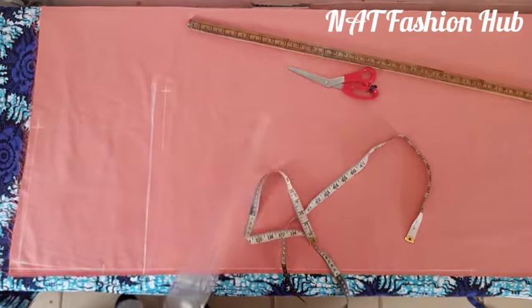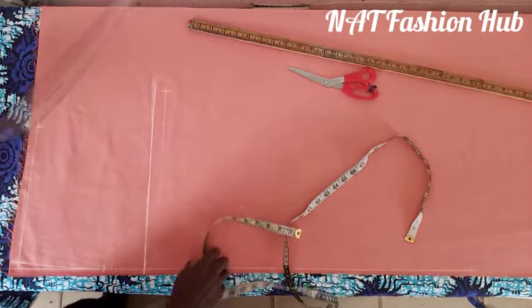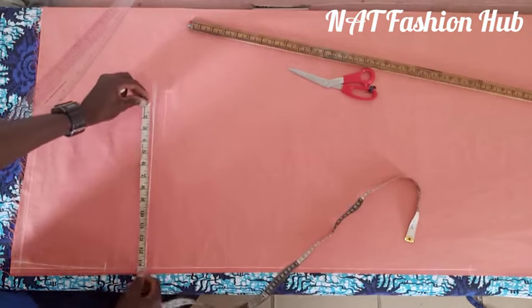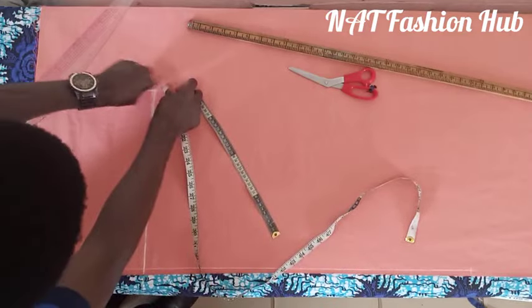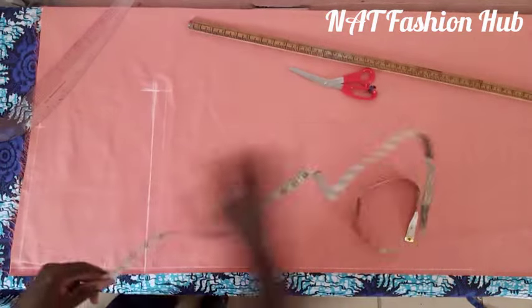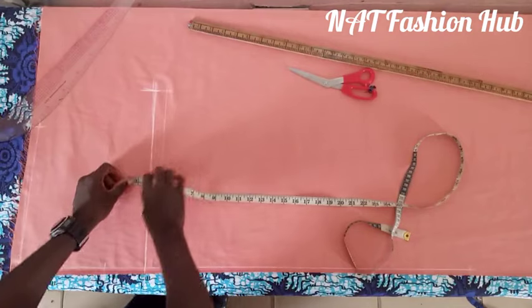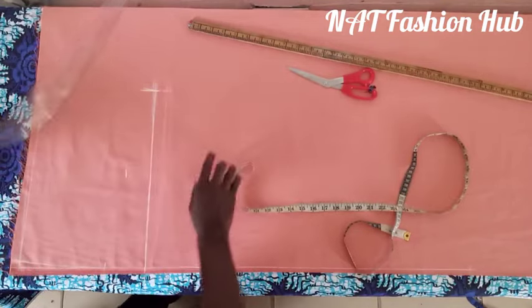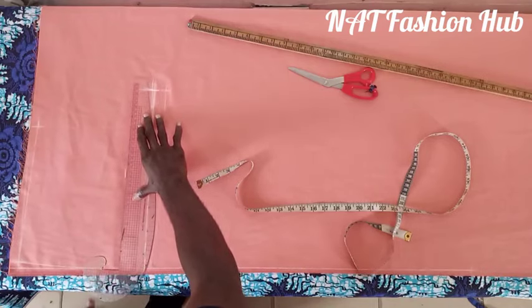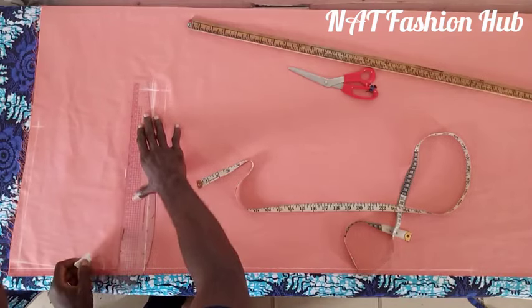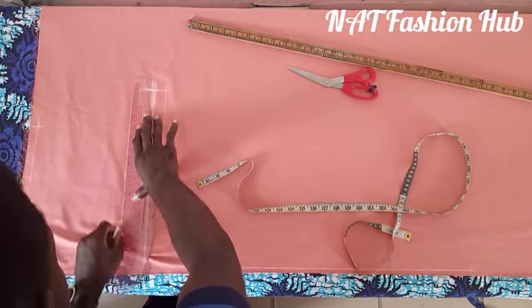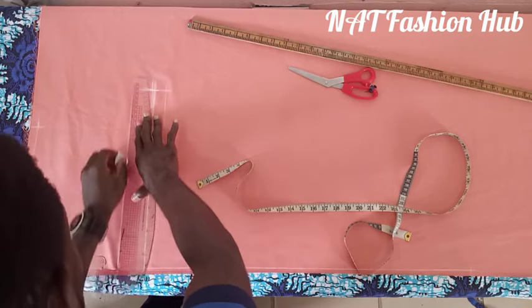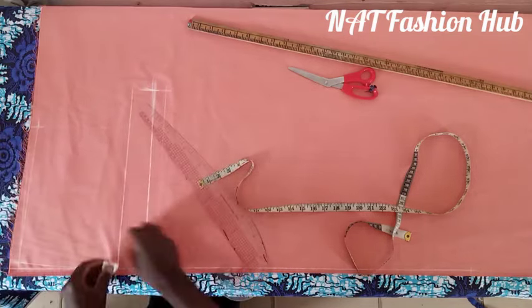I believe you guys understand very well. The next thing for us to do is to measure our 15. This is 15. Measure our 15 here. Then we'll come up 2 inches from this thigh line. Come up by 2 inches to identify the hip measurement.